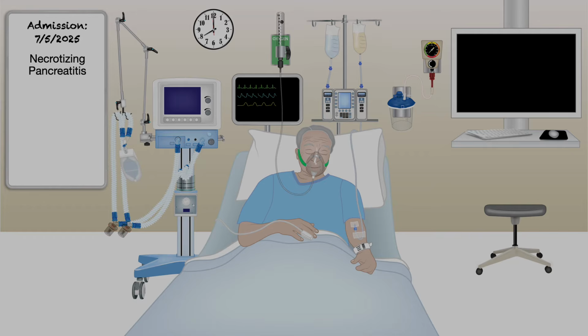Ideally, you want to have it delivered through the enteral route. So today is July 15th, 10 days from his admission with acute pancreatitis, and your staff as well as the patient's attendant and the family report that this gentleman had a rough night with a lot of pain.